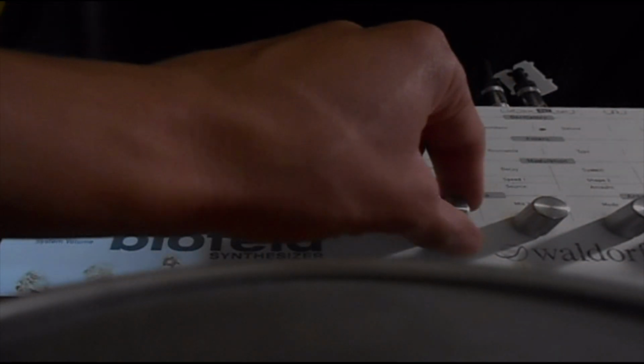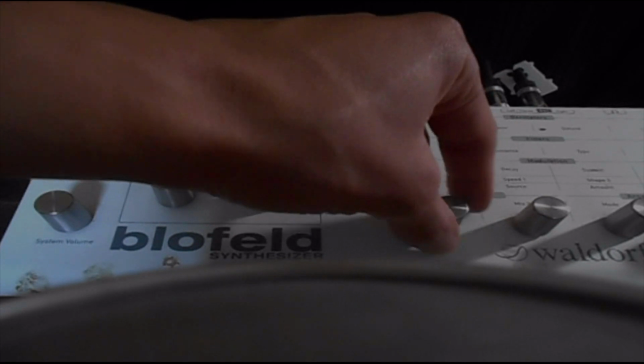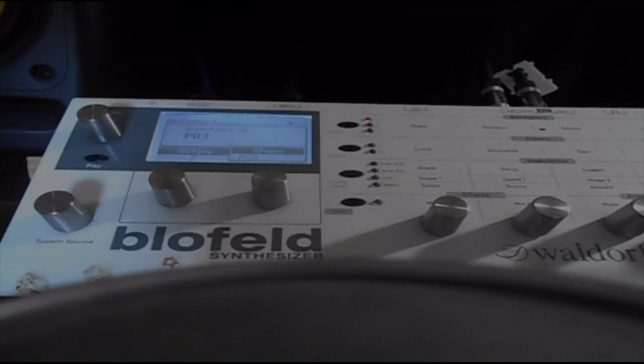That's just a sine wave. So let's get into a saw. I know people like the saw wave, B harmonics. Let's get into it.